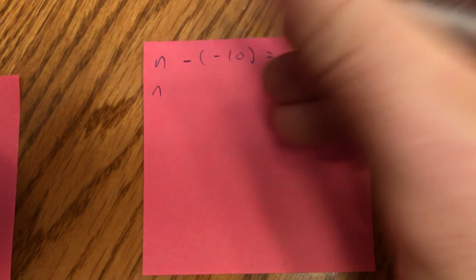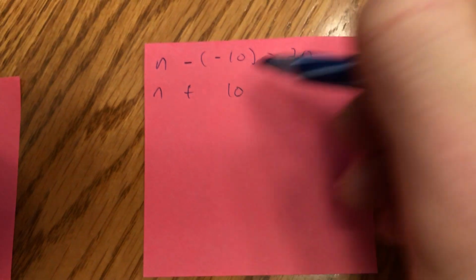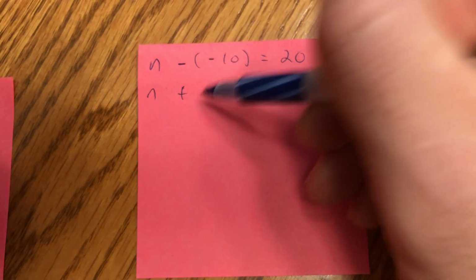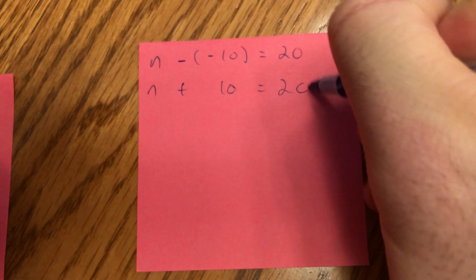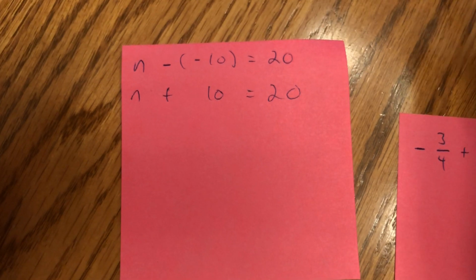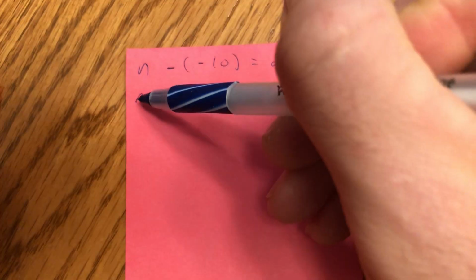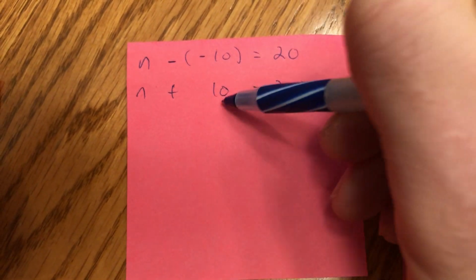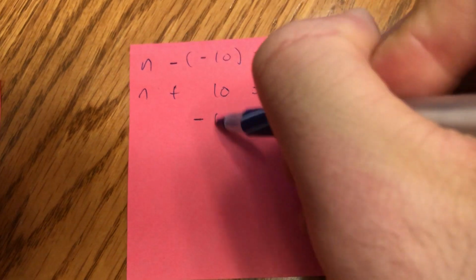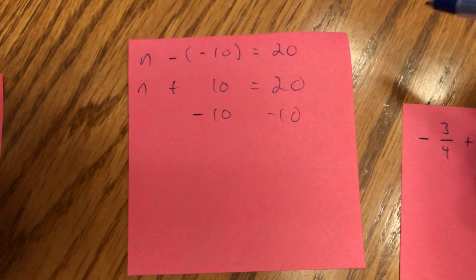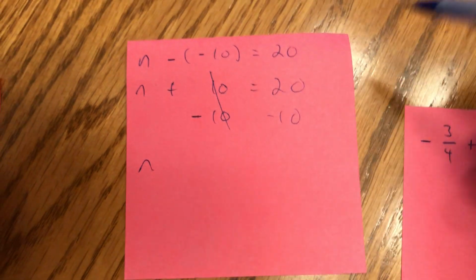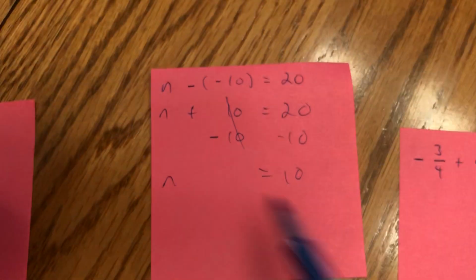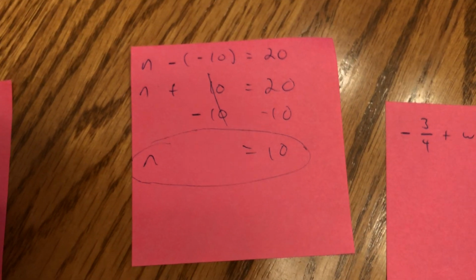So subtracting a negative is the same as adding a positive. And I don't have to go positive 10. We assume it's positive 10. It'd be redundant to write down positive, so I won't do that. Equal 20 drops down. Cool. So now I'm going to use one step to solve for this missing variable. I want n by itself. Right now it's being tied down with plus 10 or positive 10. The inverse of that is negative 10. I'll do that on both sides. These cancel. N drops. Equal sign drops. 20 take away 10 is 10. N is 10. Done.